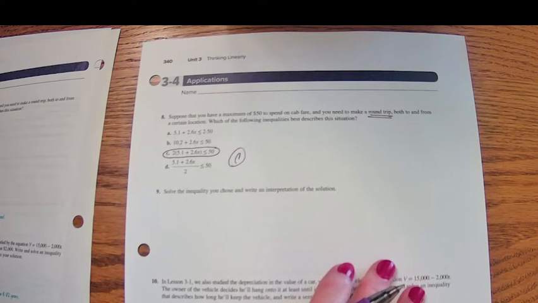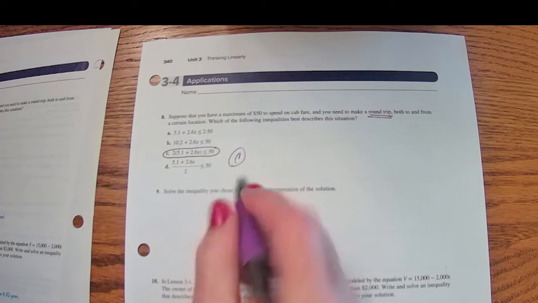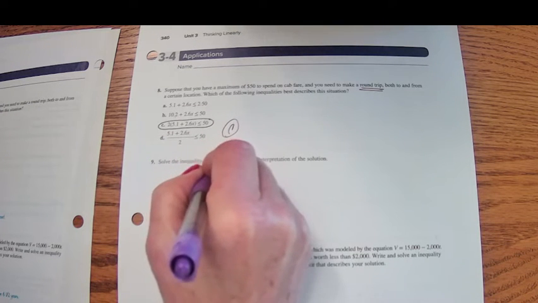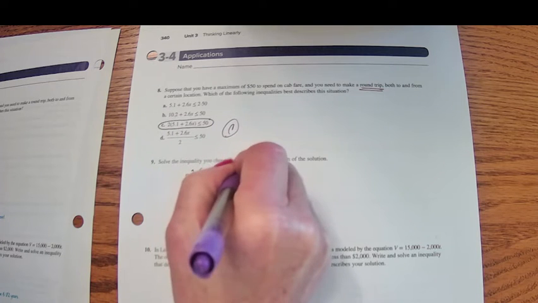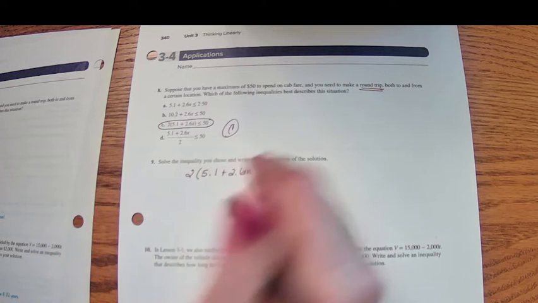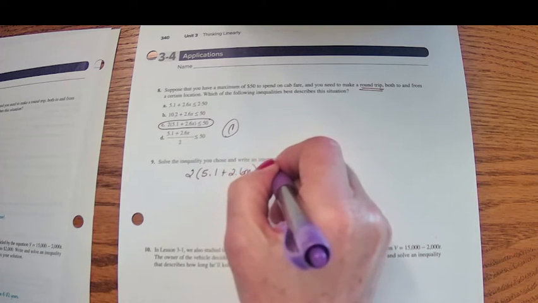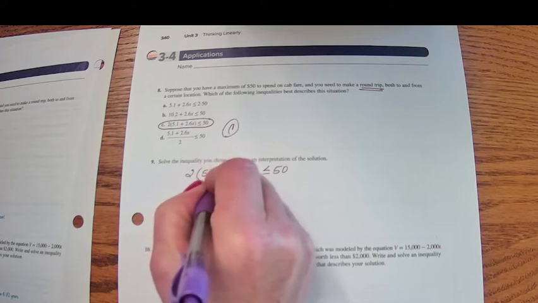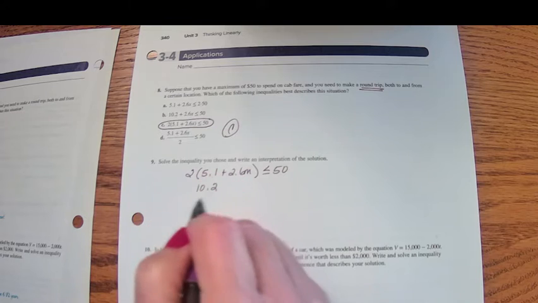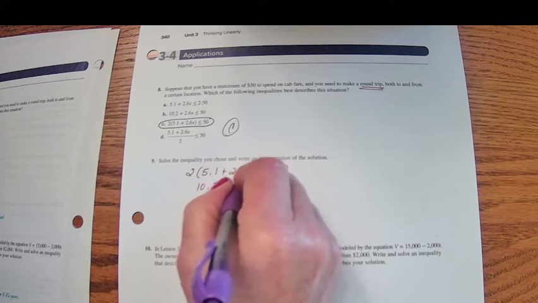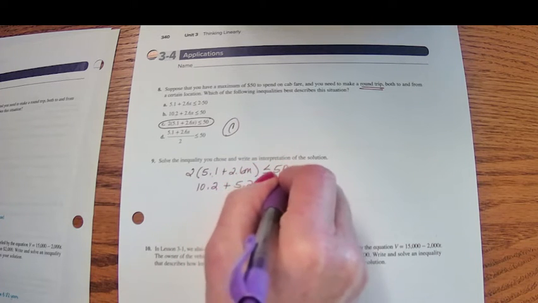Solve this inequality and choose, you chose, and write an interpretation. Okay, so this round trip scenario: 2 times, this is the cost for a one-way. We're going to multiply by 2 to get the cost for a round trip. Has to be less than or equal to 50. So I'm going to distribute that 2 to get rid of my parentheses. 5.1 times 2 is 10.2. And 2.6 times 2 is 5.2m is less than or equal to 50.